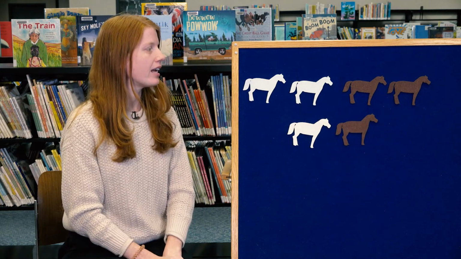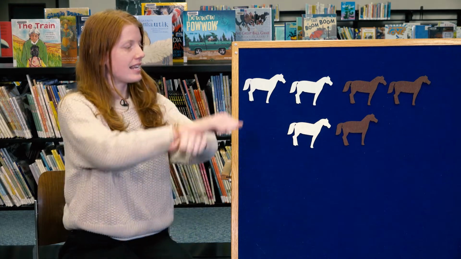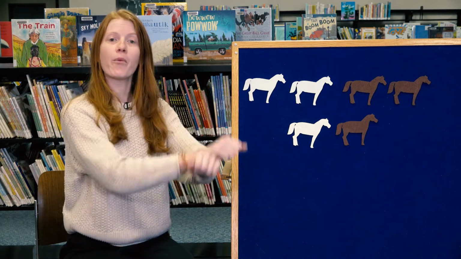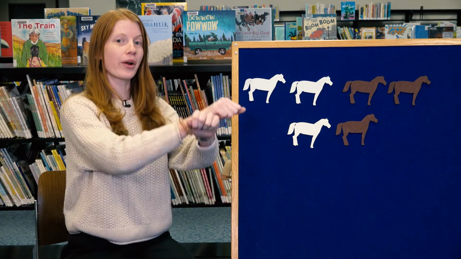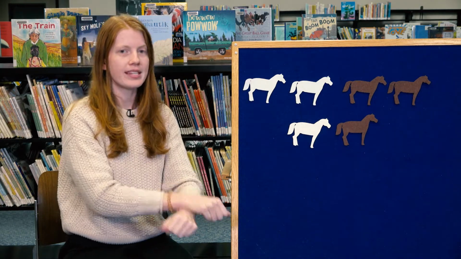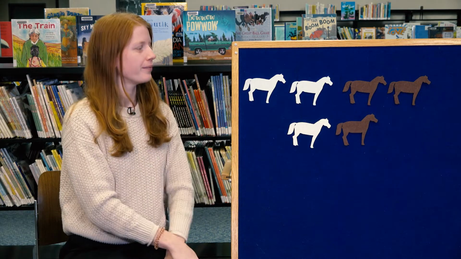Now we have 6 galloping horses. 6 galloping horses rode through town. Some were white and some were brown. They galloped up, they galloped down, and one galloped out of town.